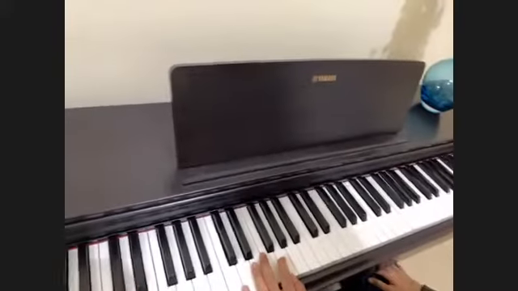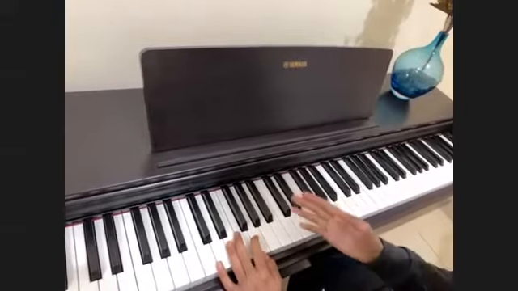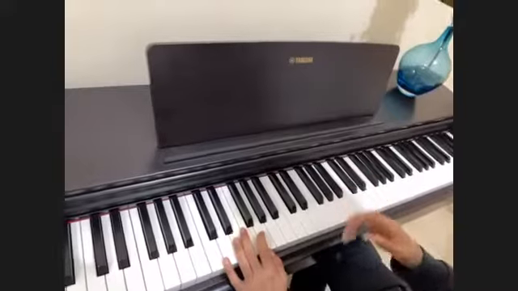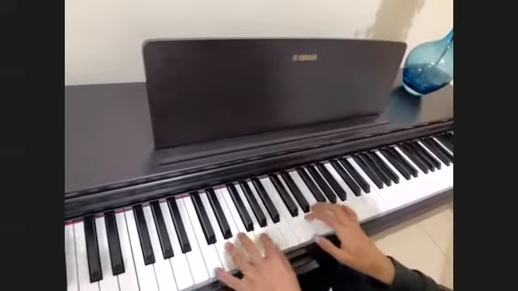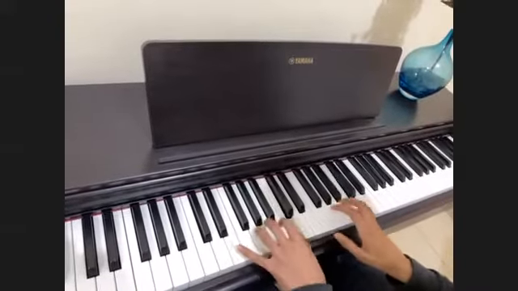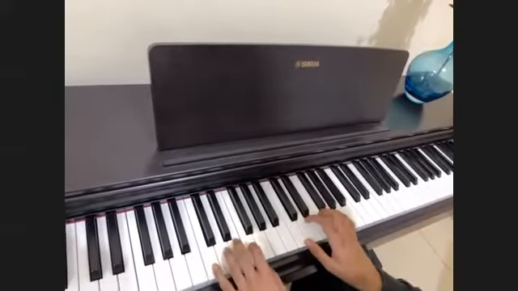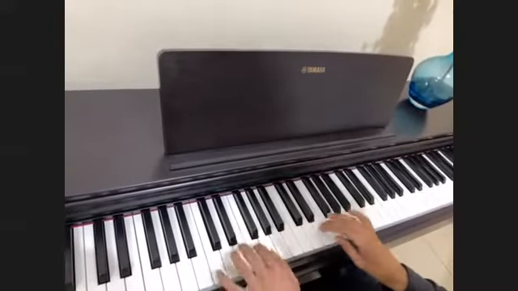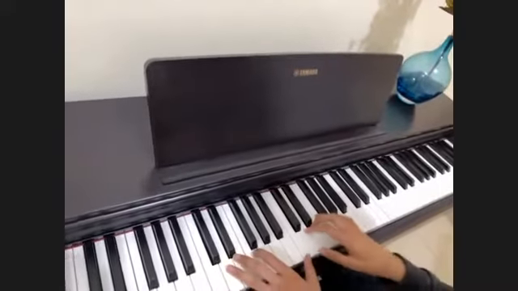So let's say the first exercise that we'll talk about right now is playing a full scale in legato. So let's say C major. Let's start on C and play one octave in legato. It would be... the same octave in staccato would be... So that is the same thing for legato and staccato.